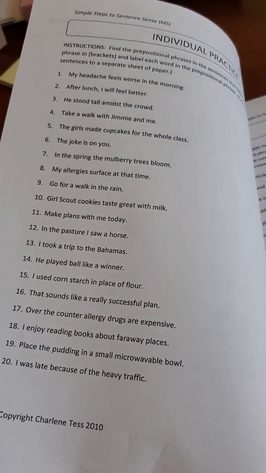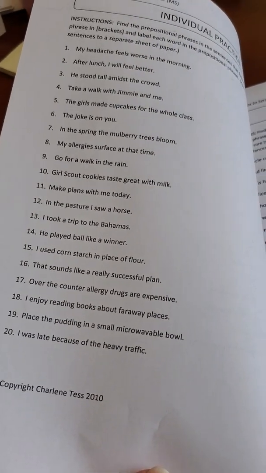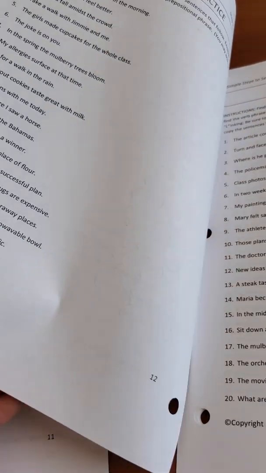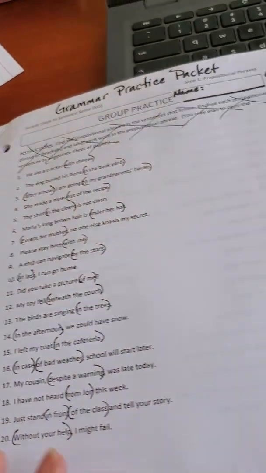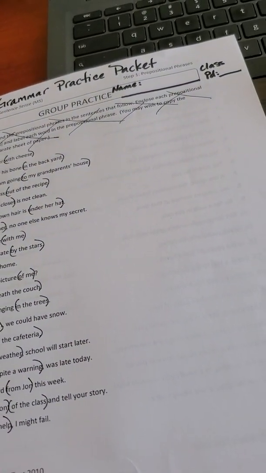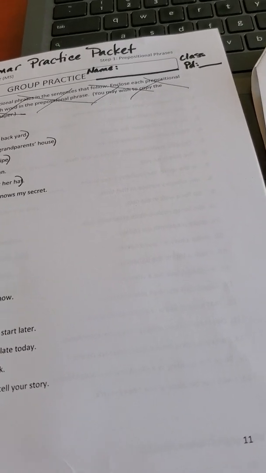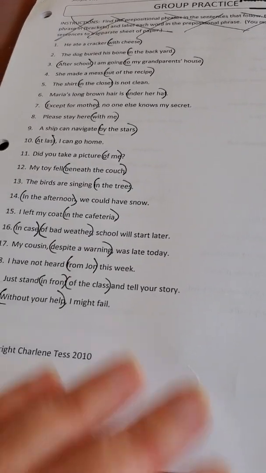So the homework this weekend for most people is maybe a few questions on this individual side, which is page 12 if you need to know. But it also could be their prepositions list because they're still trying to memorize them, and their preposition practice quiz didn't go well today, okay? But that's how we do the grammar.